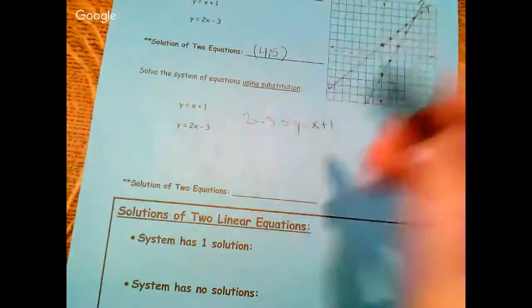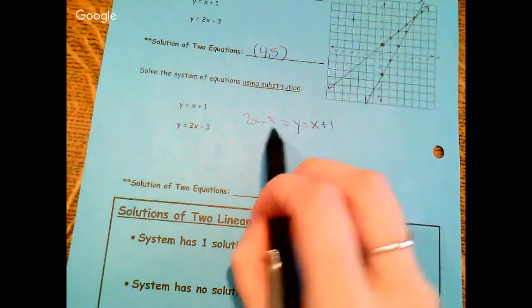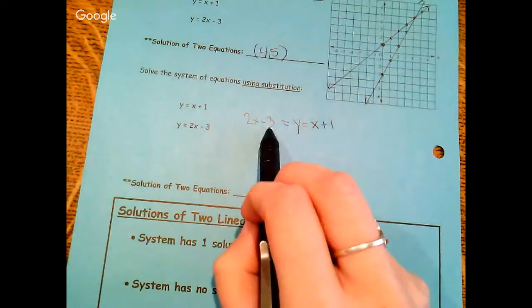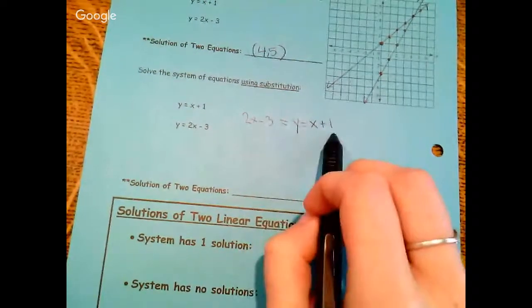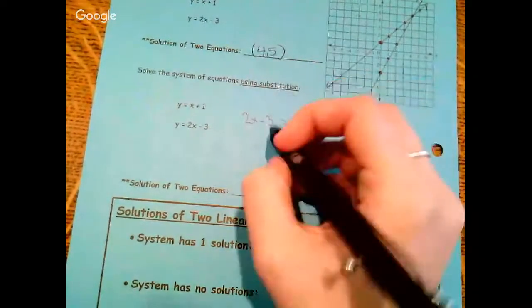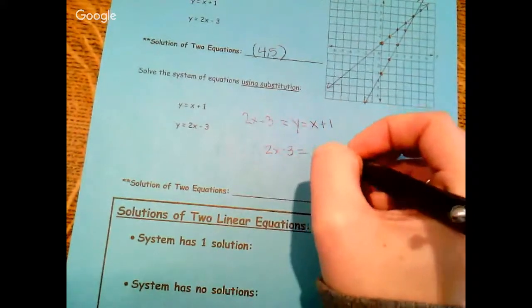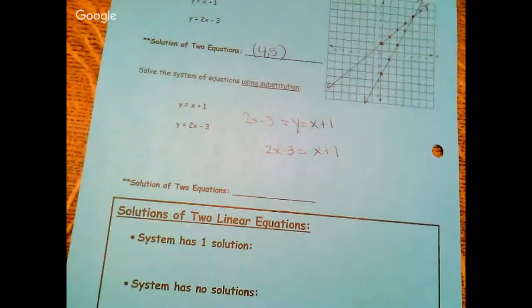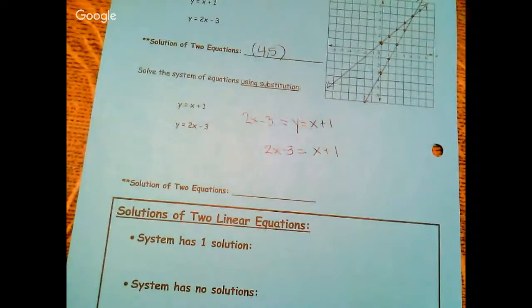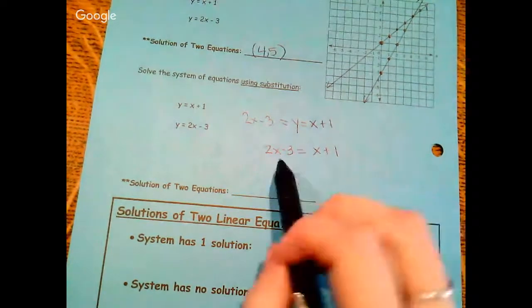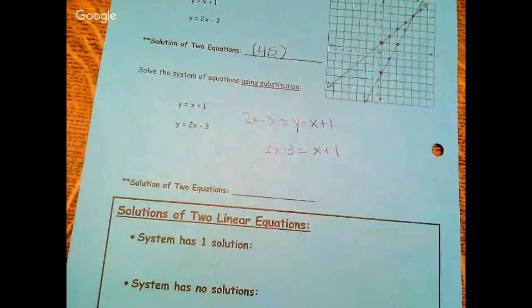So what that really means is we can get rid of the y, because if this expression equals y, which equals this expression, it holds true that we have 2x minus 3 equals x plus 1, right? y equals both of them, which means they have to be the same thing when solved, which means that they equal each other. Okay, so now what we can do is we can solve this to figure out what x is in our equation.